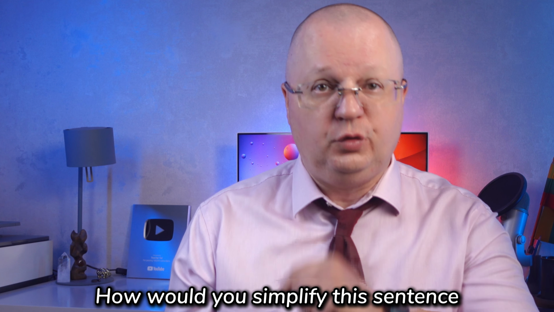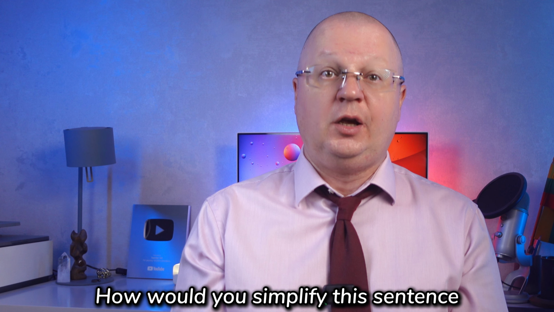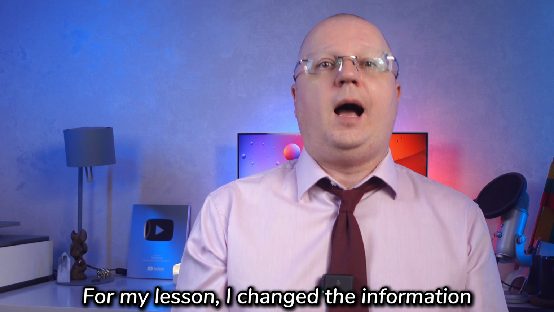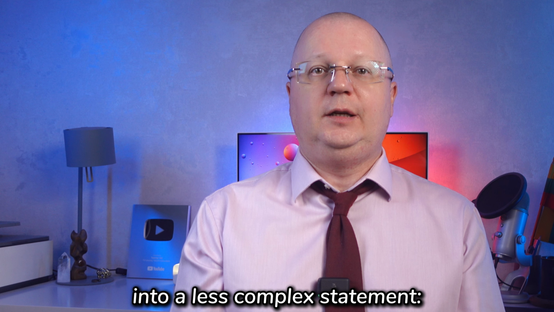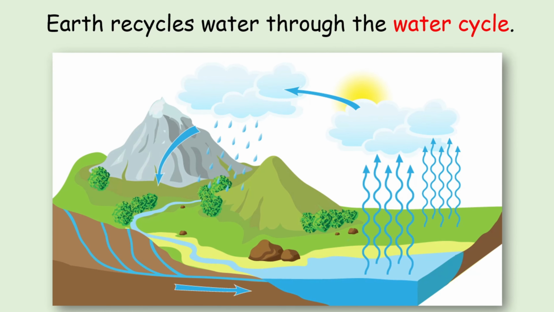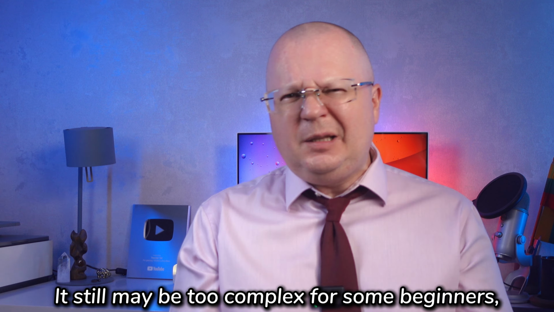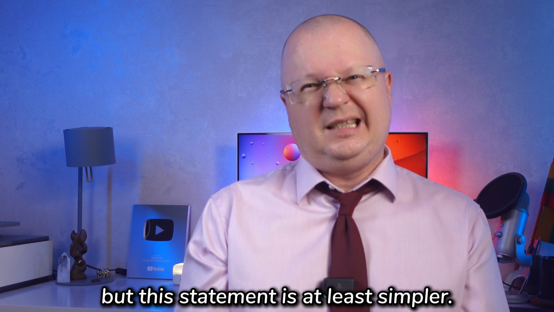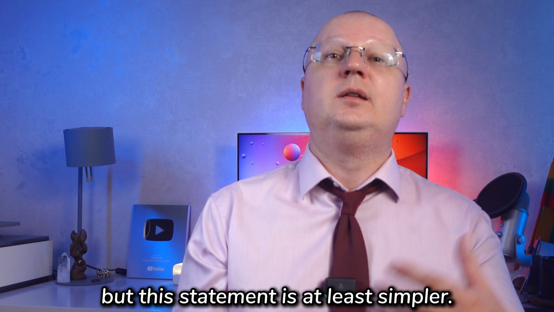How would you simplify this sentence for your own students? Tell me. For my lesson, I changed the information into a less complex statement. Earth recycles water through the water cycle. It still may be too complex for some beginners, but this statement is at least simpler.